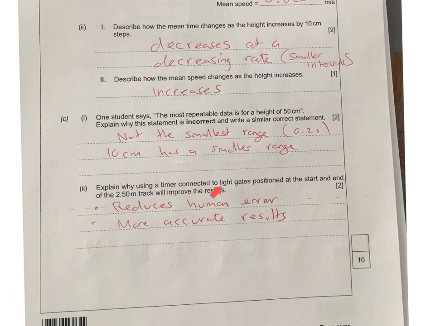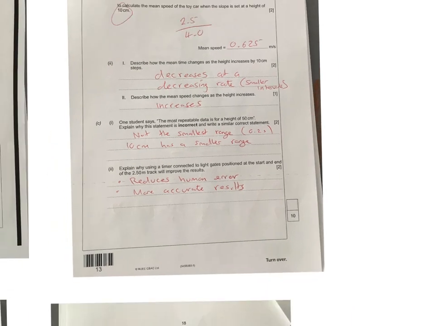Explain why using a timer connected to a light gate is better. It's going to reduce that human error, and you're going to get more accurate results. A light gate is like a sensor, so its technology is going to be recording it rather than a human.